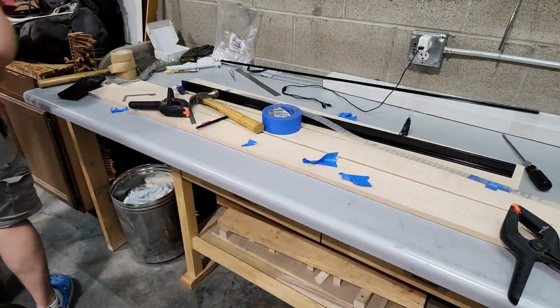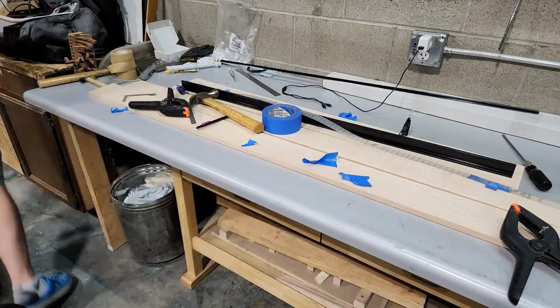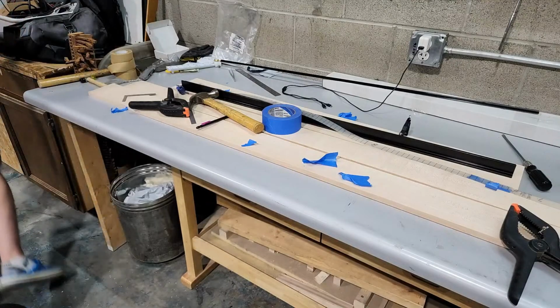The drill press. I'll take you with me here. All 1 or 0 of you who are watching live, and the other 100 or whatever who watch it afterwards.